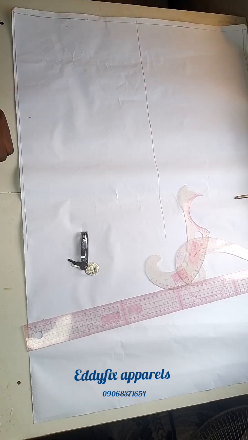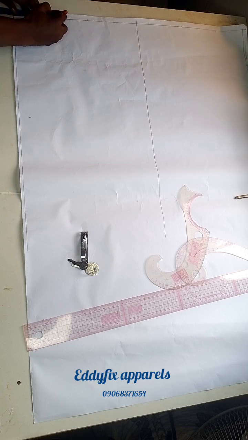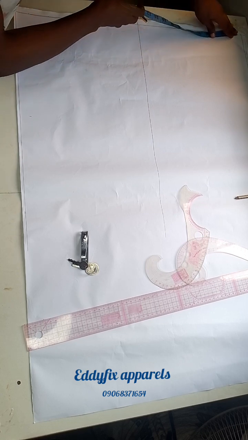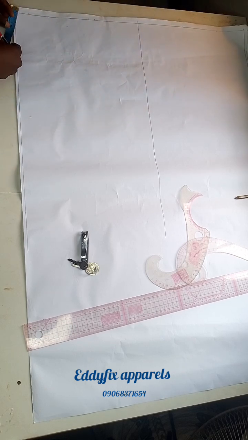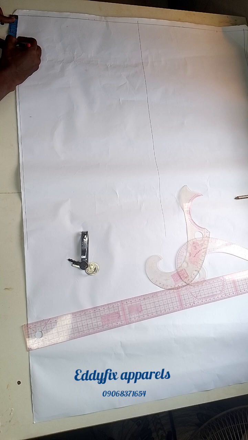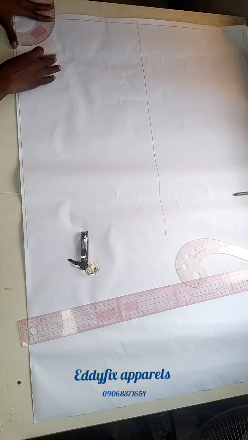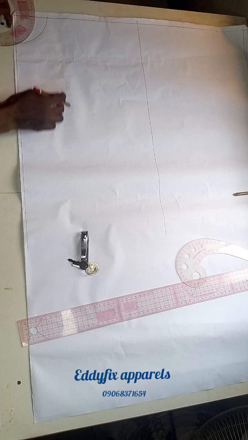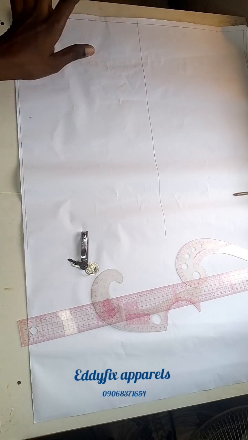Having done that, the next thing we will do is to input our basic neckline. The neckline I'm working with is 3. How do you get the 3? You have to divide your bust measurement by 12. Whatever you get is what you will use for the basic neckline. So I'm using 3 by 3. After marking that, I will just go ahead and connect it like so. Then I'll also go ahead and connect the back.